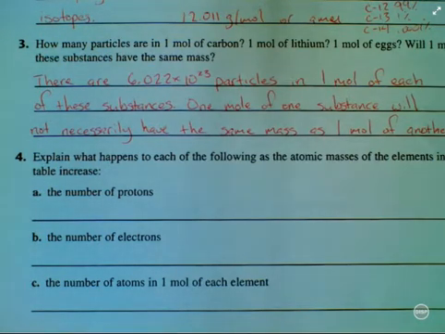Number 3. This is a question I got a lot of questions on in class. How many particles are in 1 mole of carbon? 1 mole of lithium? How about 1 mole of eggs? Will 1 mole of each of these substances have the same mass? Now let's refer to the first portion.